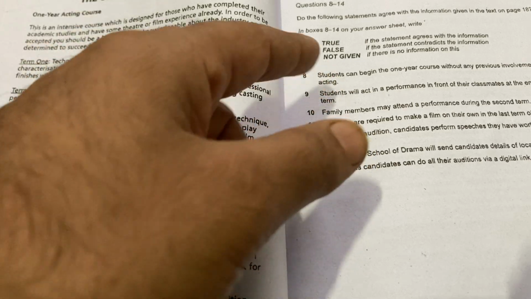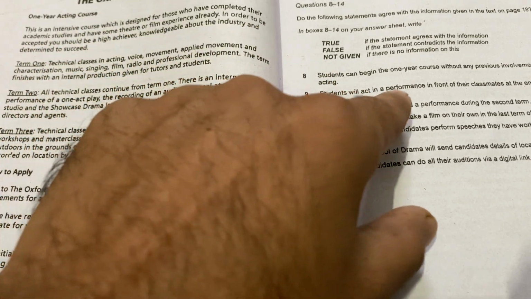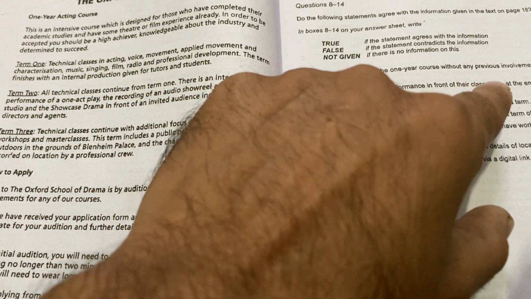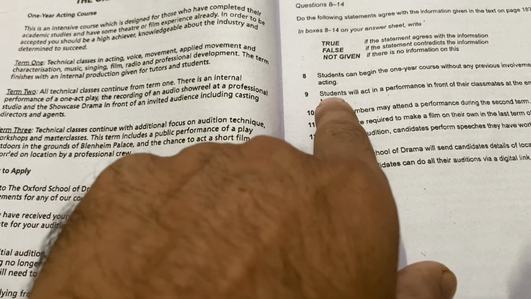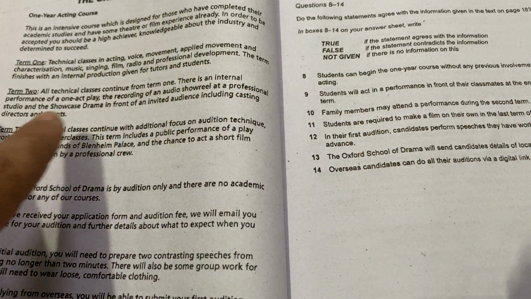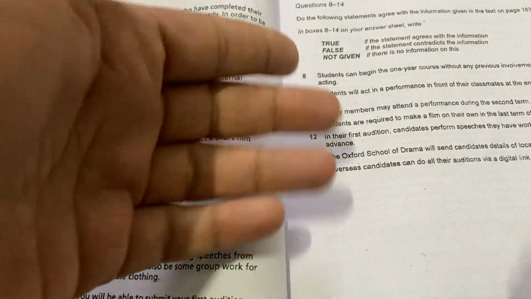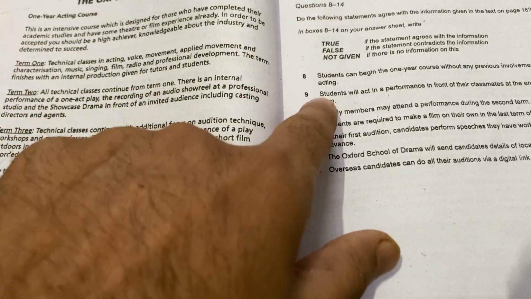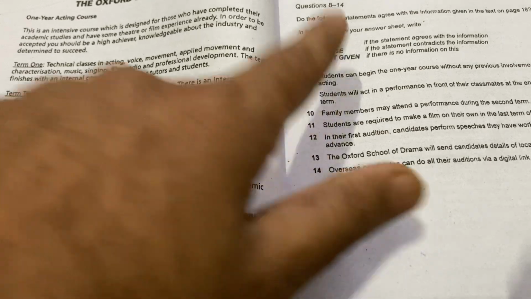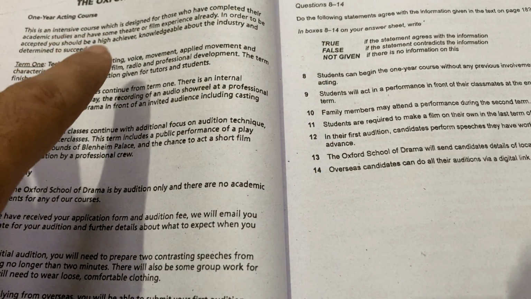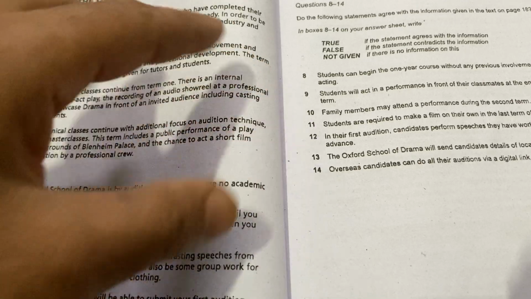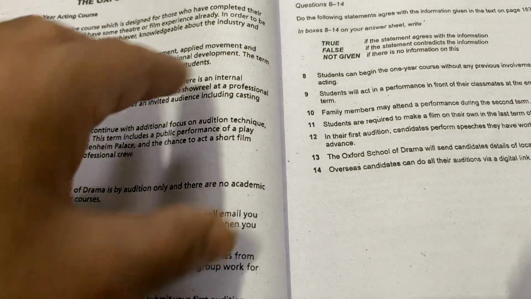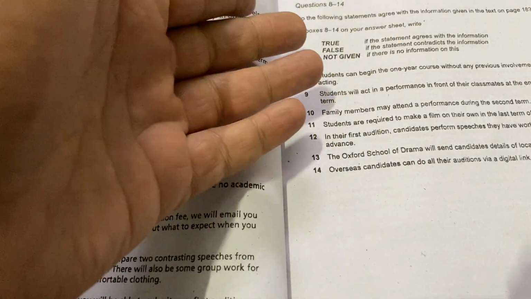If the statement is false, so let's say the students will act in a performance in front of their classmates at the end of the first term. So let's imagine if that statement contradicts what has been said in the paragraph, it means it's false. But let's say the paragraph does not mention anything about such a statement, so it's not given.